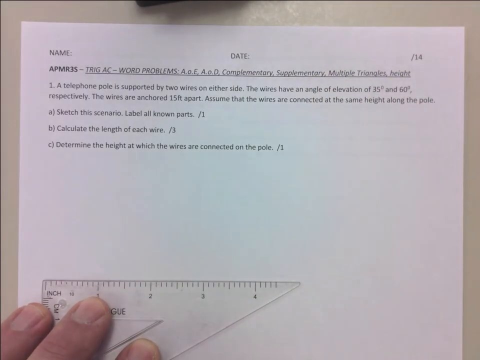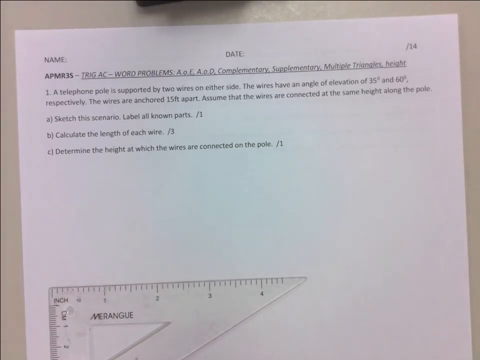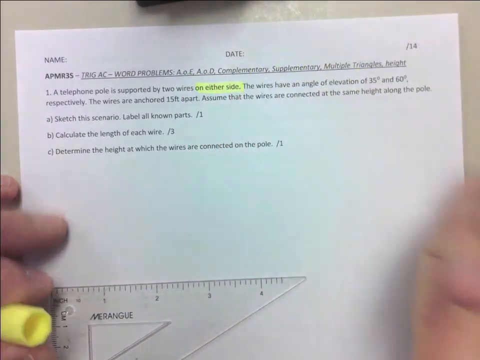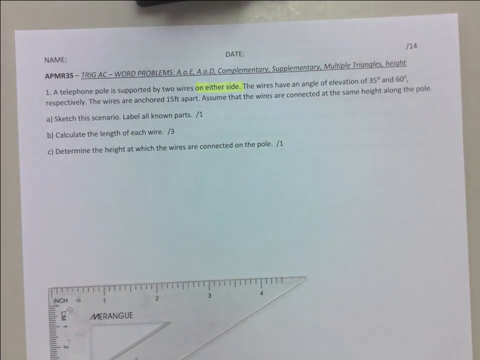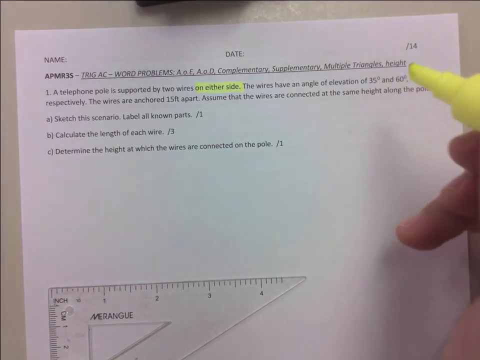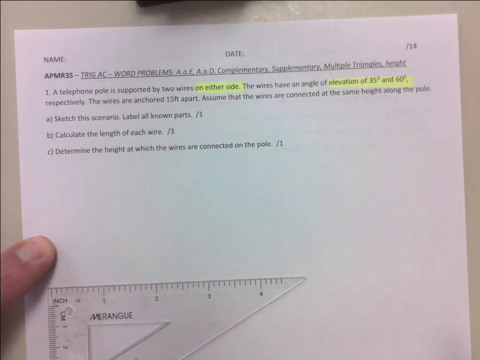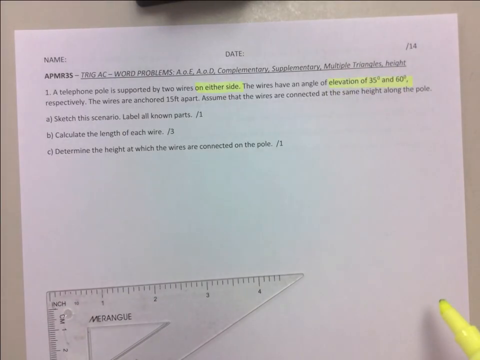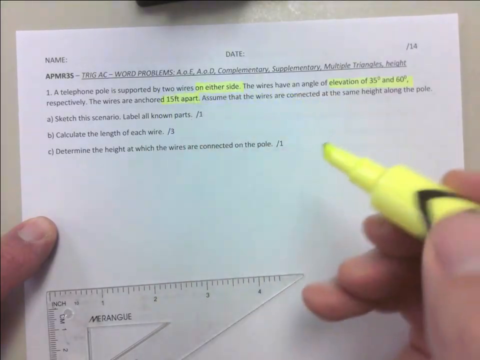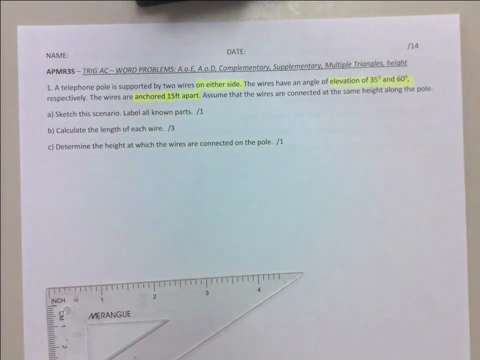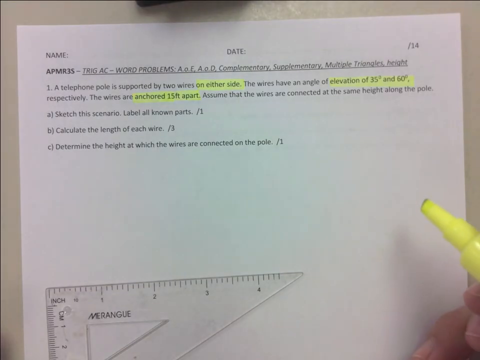So in this case, there's a telephone pole that's supported by two wires, and they're on either side. So it's kind of telling you that the pole is somewhere in between, right? They have angles of elevation of 35 and 60 respectively. They're 15 feet apart. They're anchored 15 feet apart. So where they're attached to the ground, that distance is 15 feet apart.